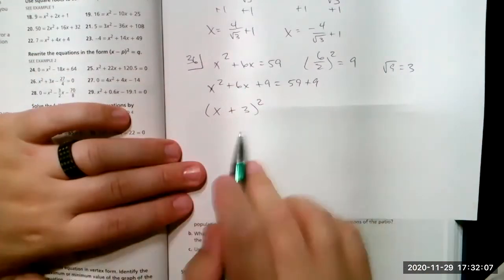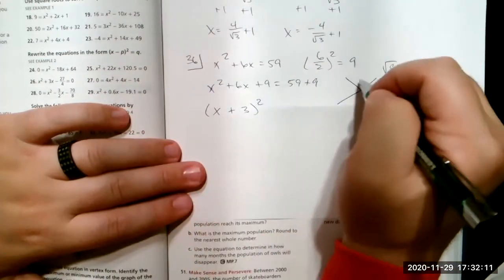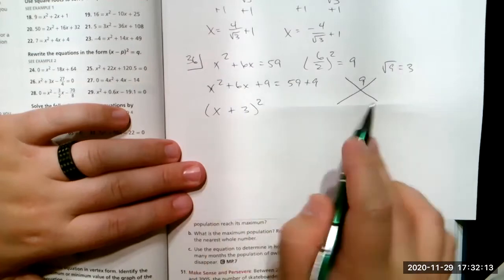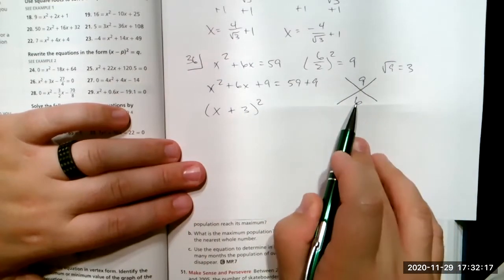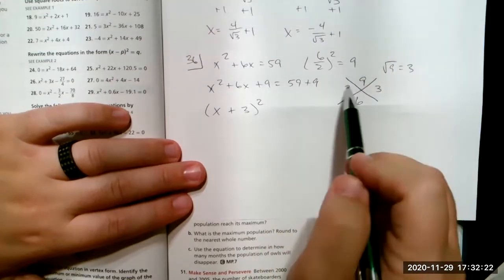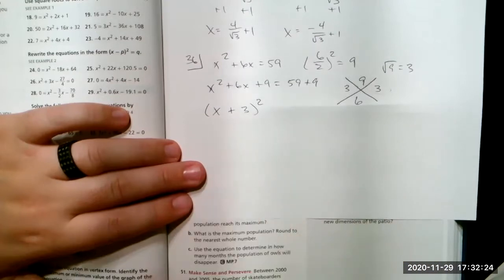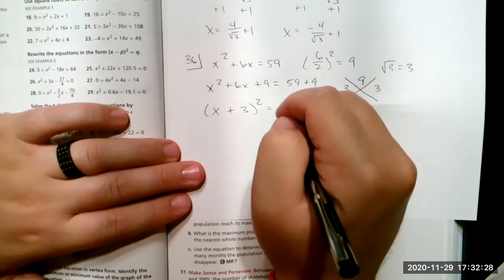If that doesn't make sense going that shortcut route, just do this. a times c goes at the top. b goes down below. Two numbers that multiply to positive 9, but they add to positive 6 are going to be positive 3 and positive 3. So you know that that number is a positive 3. On the right, that's going to be 68.